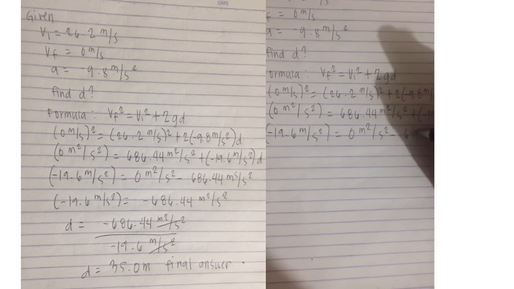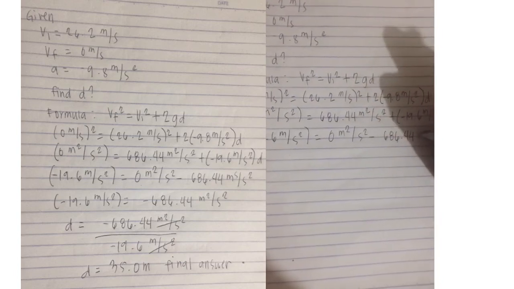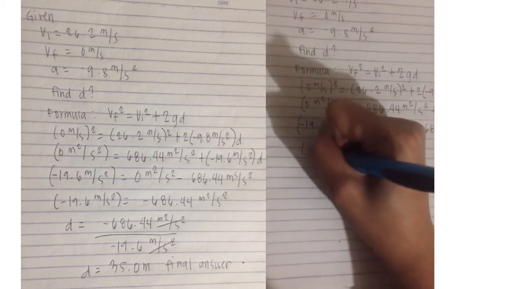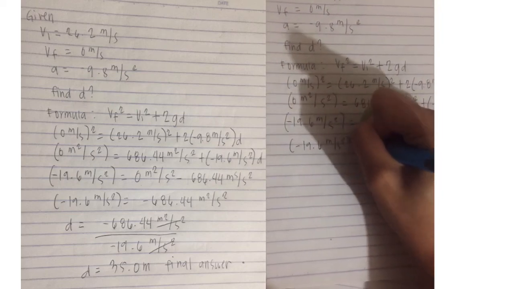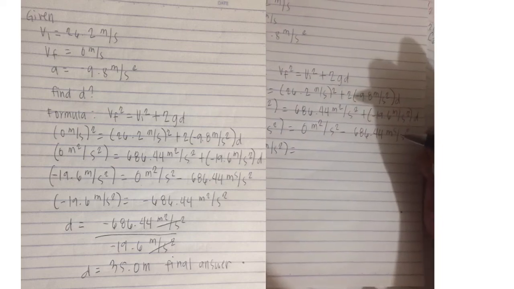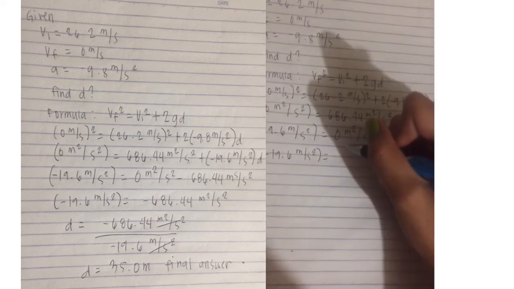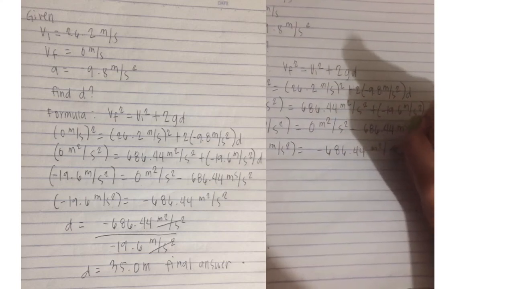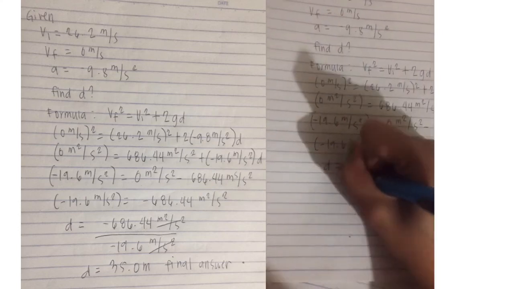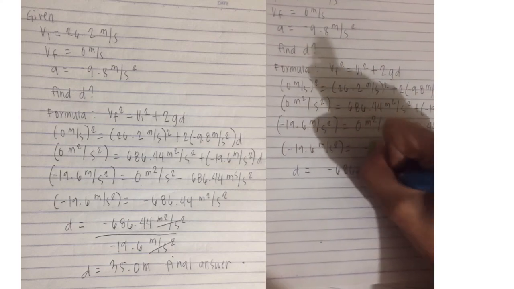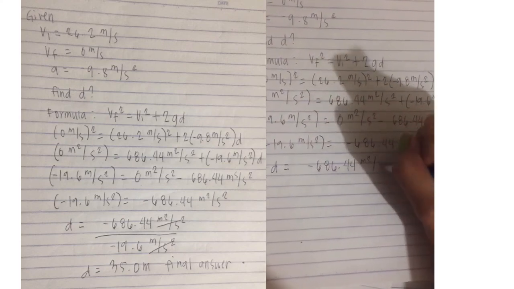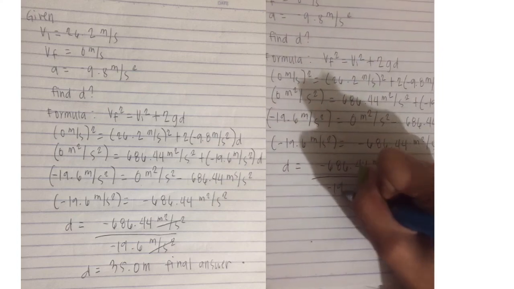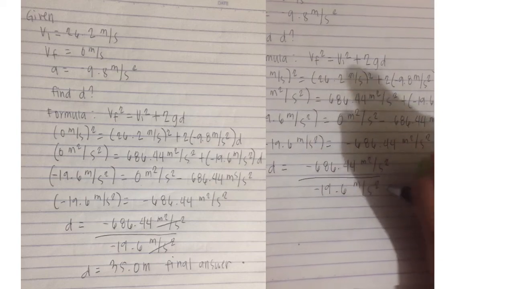minus 686.44 meters squared per second squared. We're just going to copy this. Equals 0 minus negative 686.44 would give us negative 686.44. And then D, negative 686.44 meters squared per second squared divided by negative 19.6 meters per second squared.